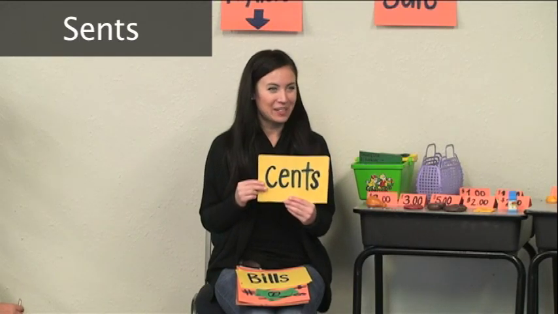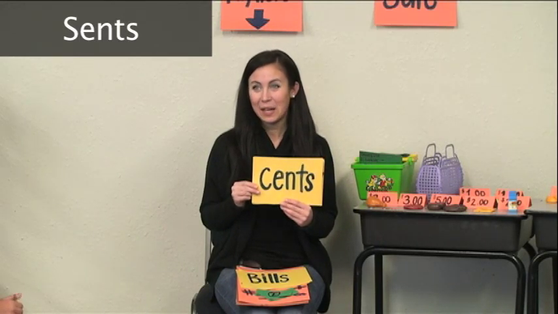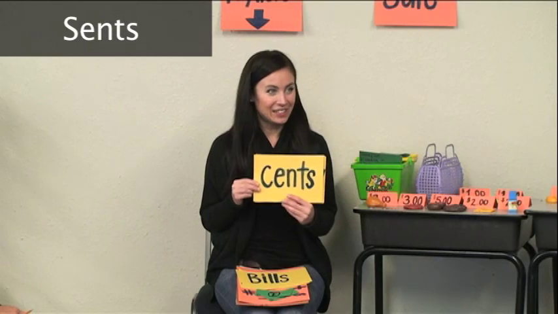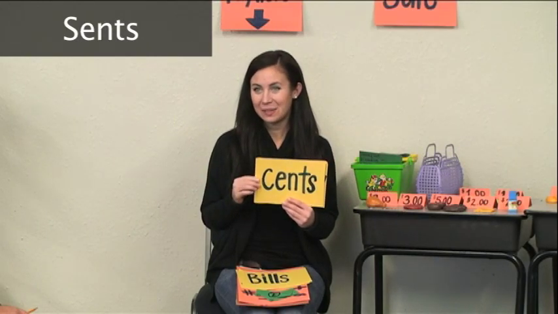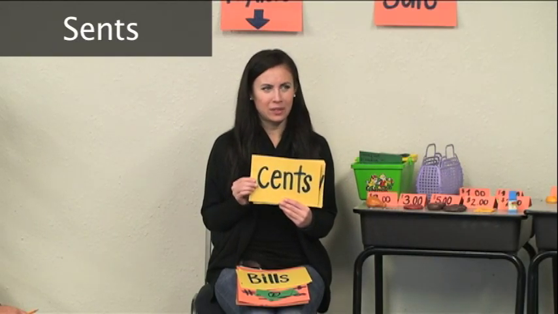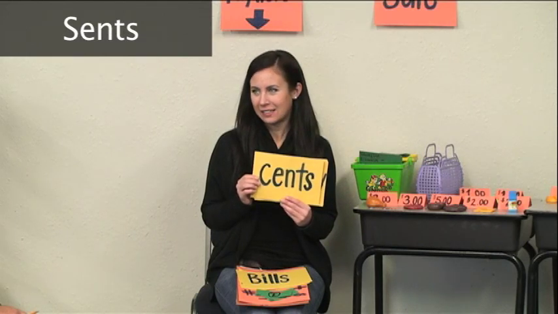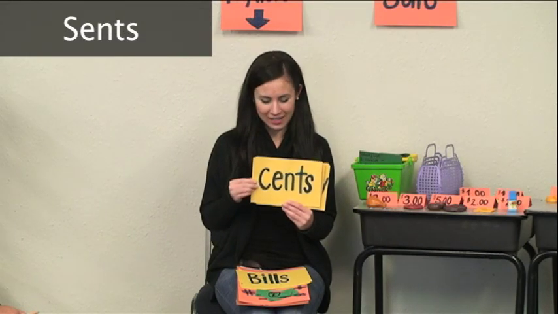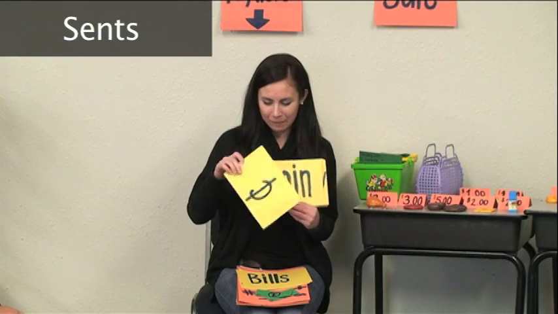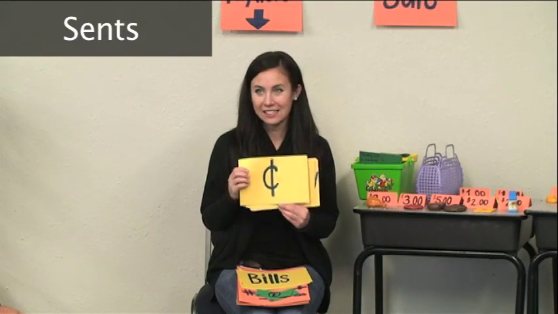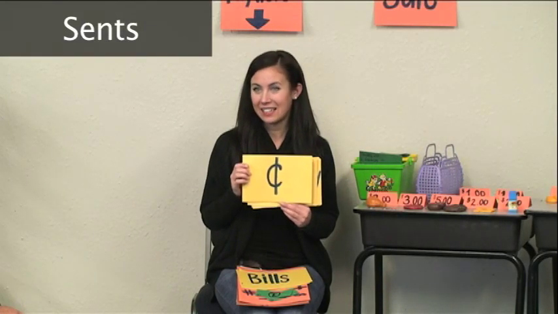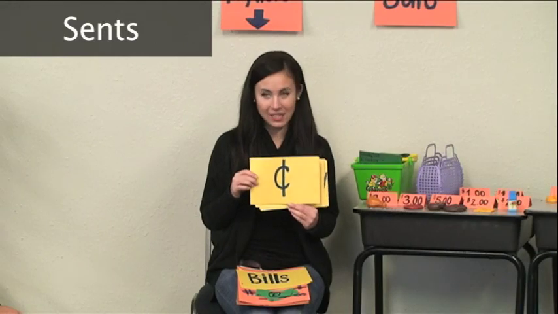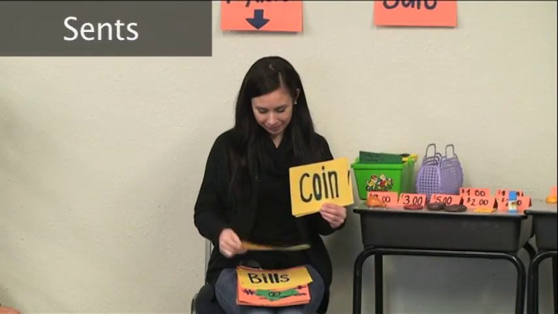Cents. What are cents? A penny, a nickel. It's a coin, right? So cents. Which one's worth more, a dollar or a cent? Dollar. They're worth more. And there's a symbol for cents too. It's like this. It's a C. So if you see that, you know it means cents.